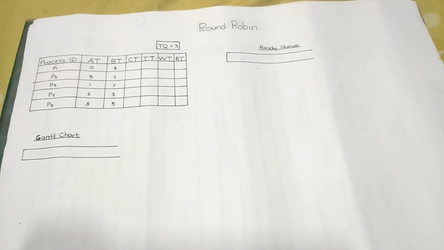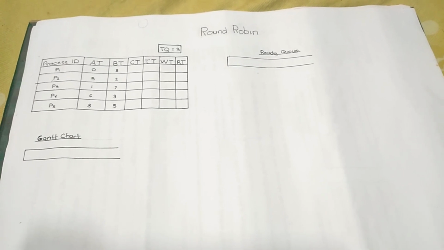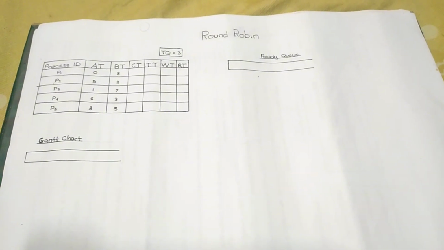Hi, I'm John Mark Lumayag, and for today's video I am going to explain the round robin algorithm. This type of algorithm is used in multitasking operating systems or time-sharing operating systems.